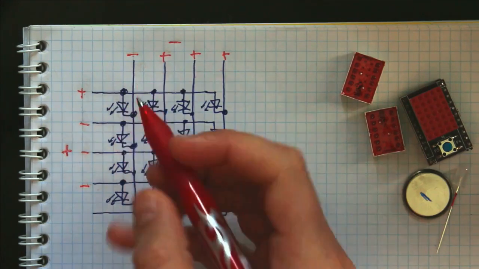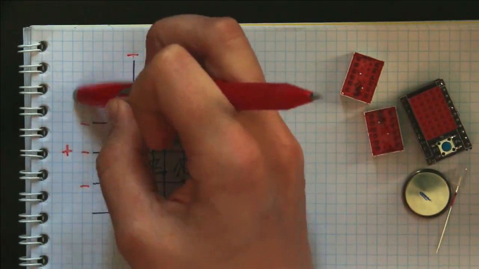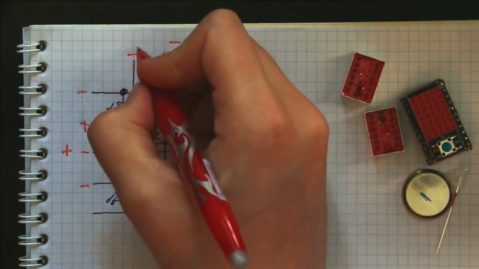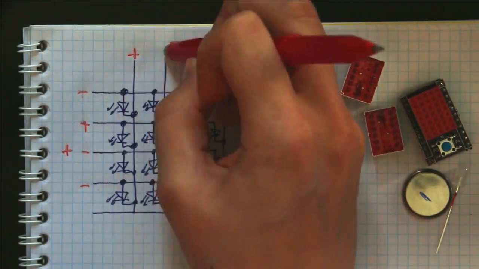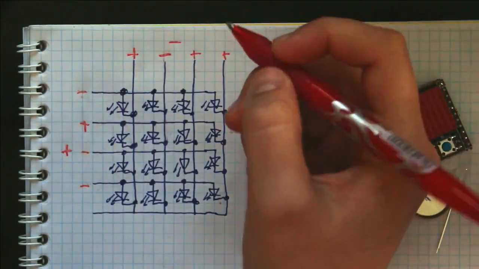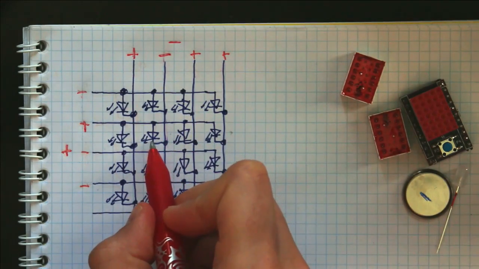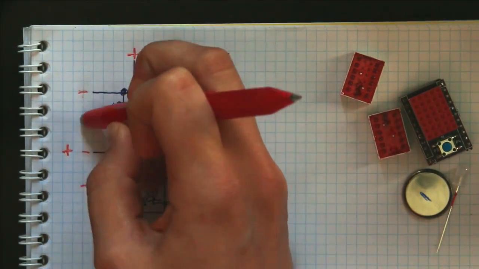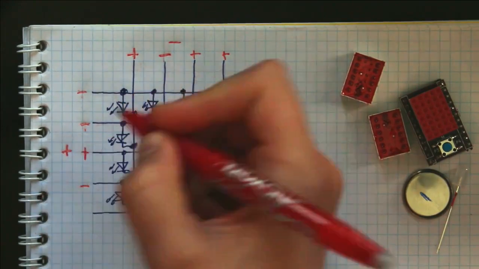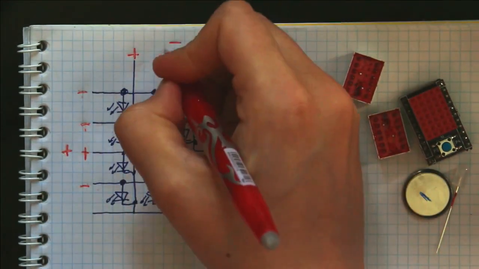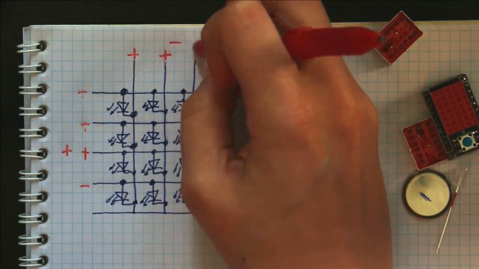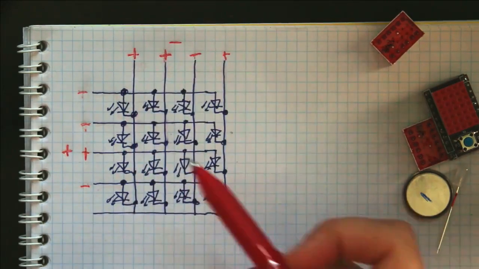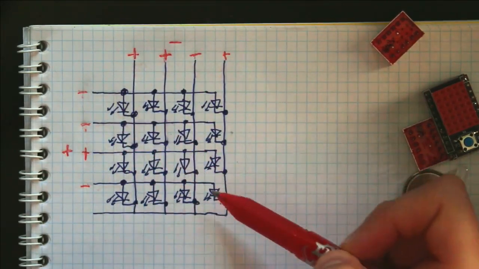Then we would go ahead and set this to negative, this to positive, this to positive, this to negative, and then only this LED would be illuminated. And we'd continue on setting this to negative, this to positive, this to positive, this to negative, to illuminate this, and so on, until the entire diagonal had been illuminated with one flashing light each time.